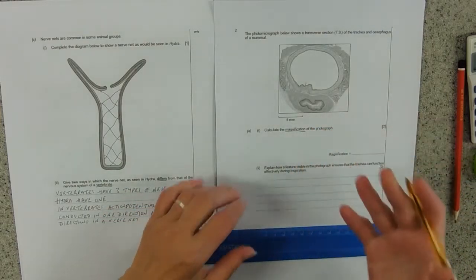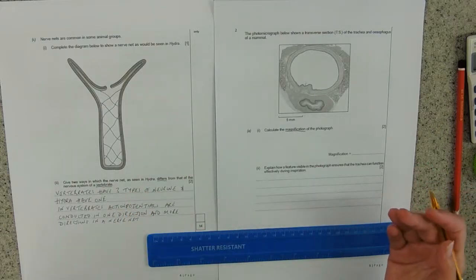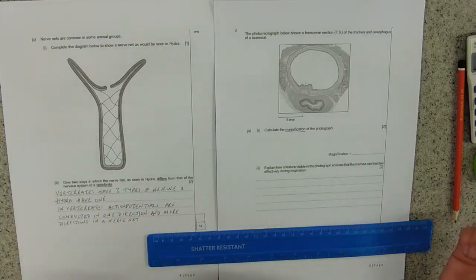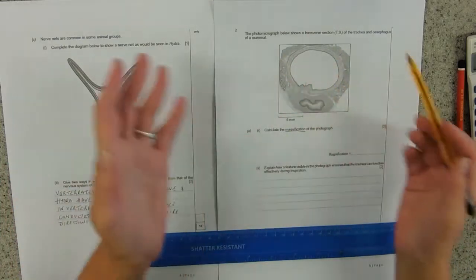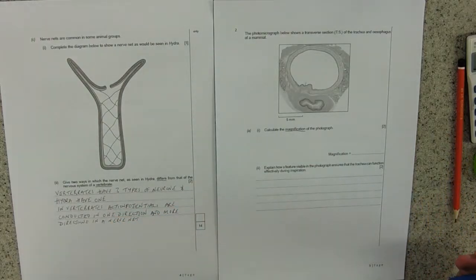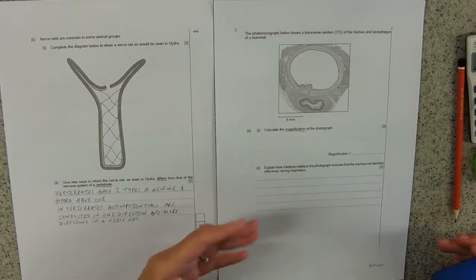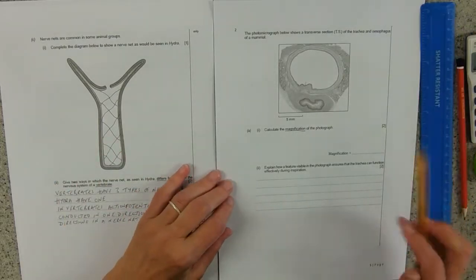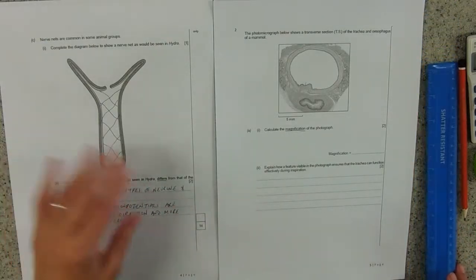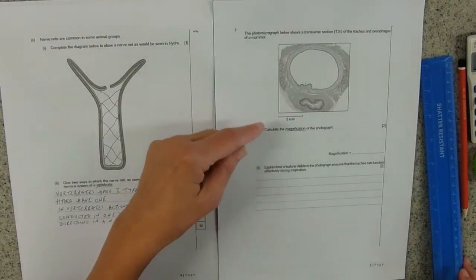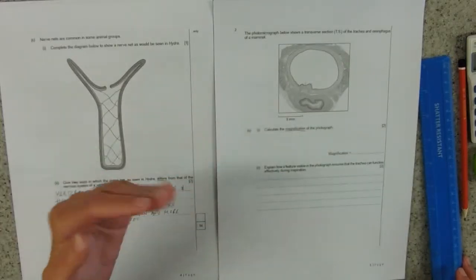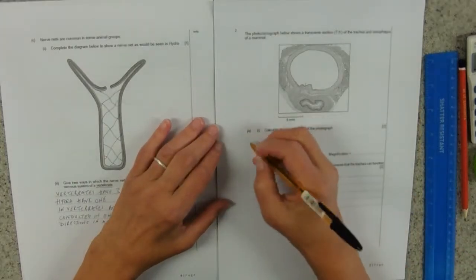Now I think that a lot of you, when you see a calculate magnification question, start doing that IAM triangle, and you start measuring all sorts of things across the trachea and don't look at what you're actually doing. It says calculate the magnification of the photograph. And here you've got a scale bar. You don't need anything else. You don't need to measure anything else. You have an image, the scale bar, and you have an actual size. So image over magnification, image over actual size.